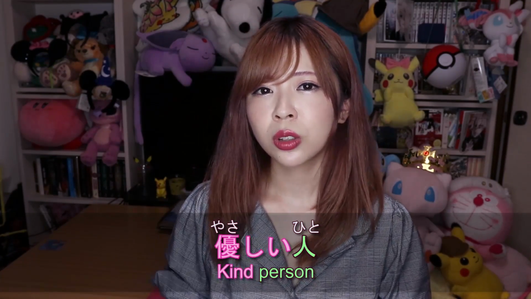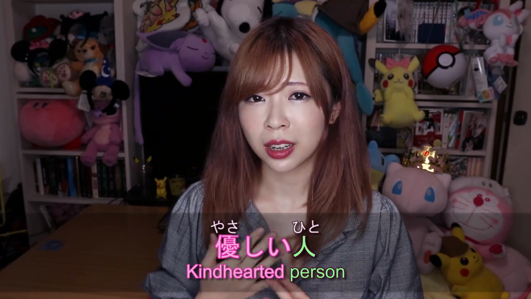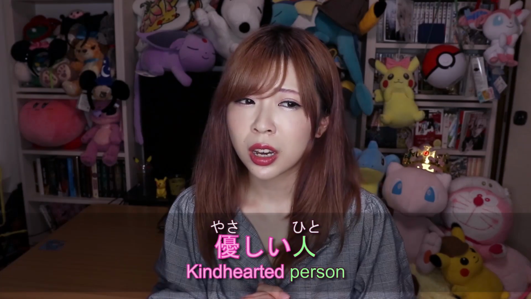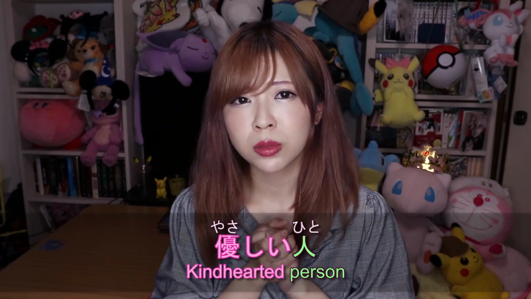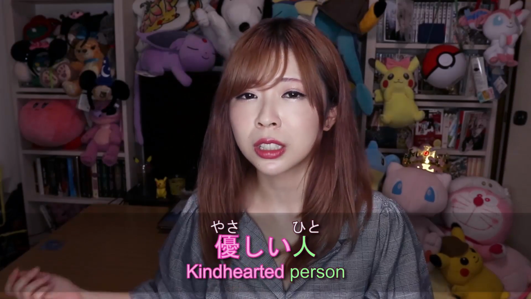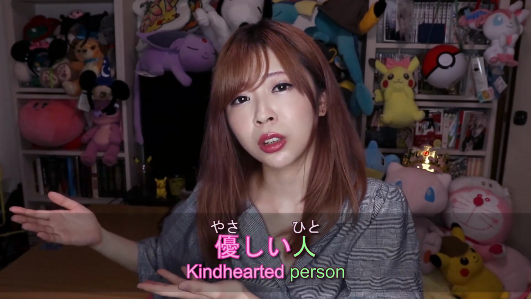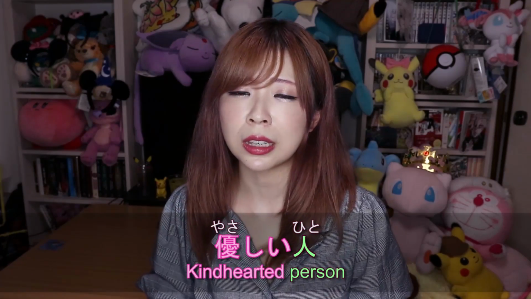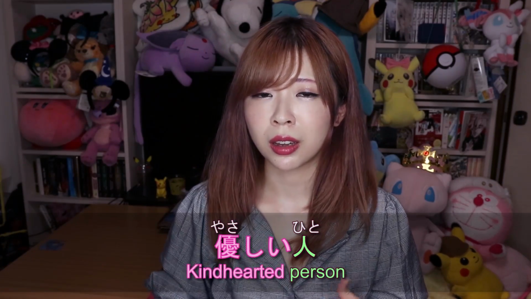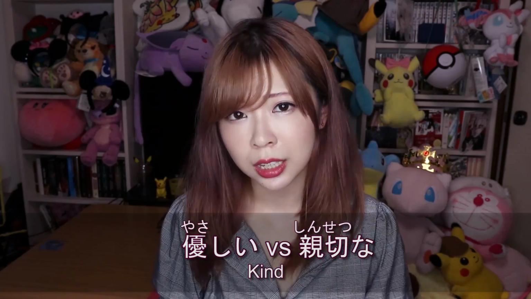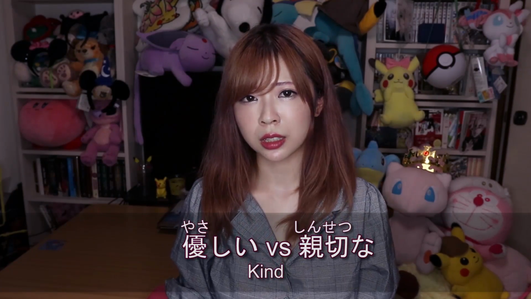But 優しい人 could mean someone who has a kind heart. So maybe that person is very shy and doesn't really interact with people. So maybe people don't know that that person is kind, but he or she could be always thinking about others. They don't want to hurt anybody. If they see an animal injured, they would want to help. That can be 優しい, but not really 親切.